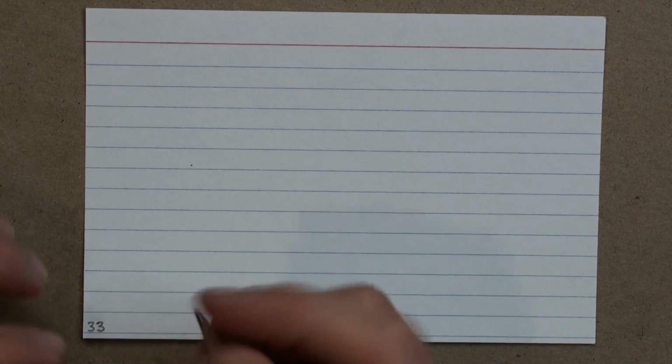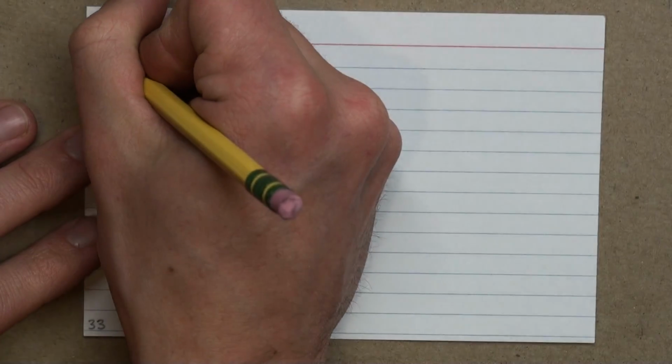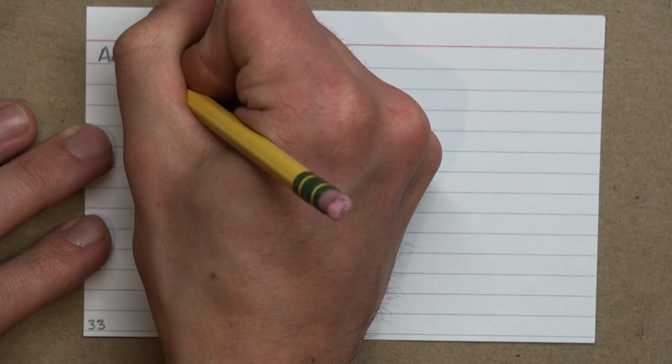Let's put that aside and let's work on card 33. Now, we're going to talk about an angle bisector.